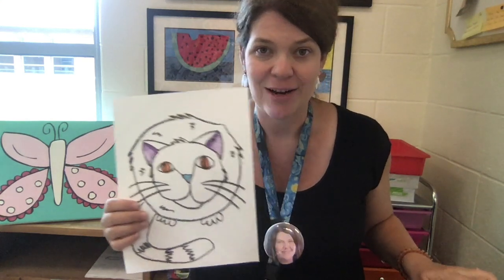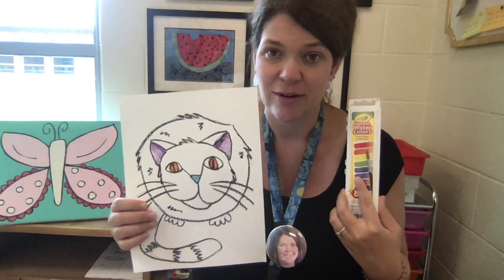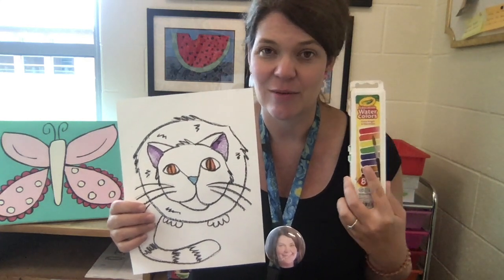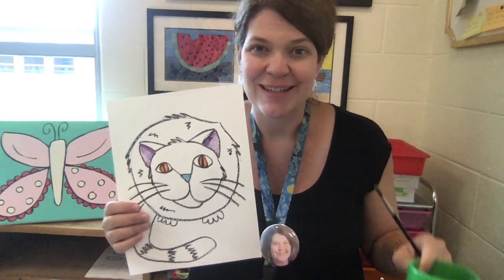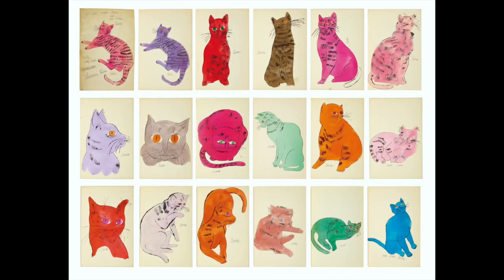But my friends that are here at school, we're going to use watercolor sets, and your set is a little bit different than this one, but we're going to use a watercolor set. So you need watercolor, a paintbrush, and a cup of water. So let's get started. Okay, let's take one last look at Andy Warhol's cat paintings.